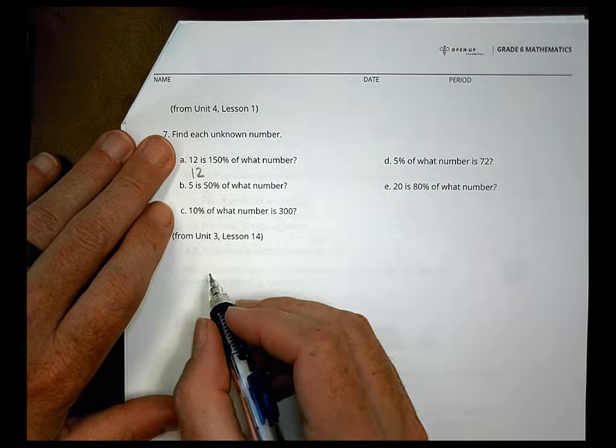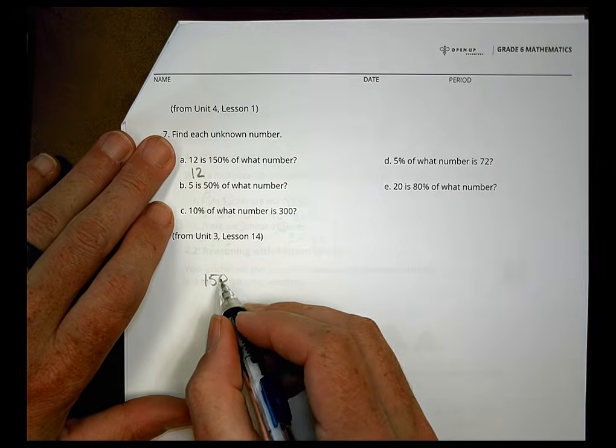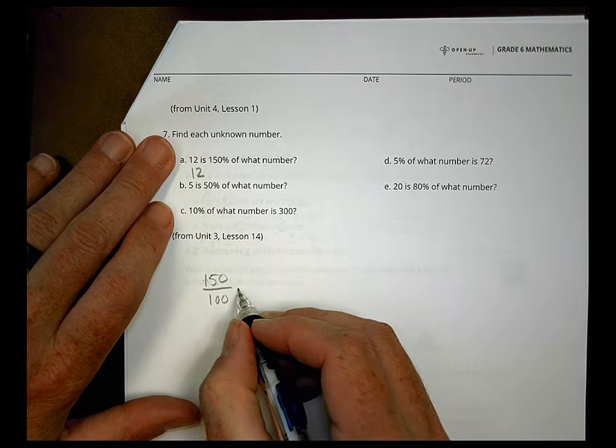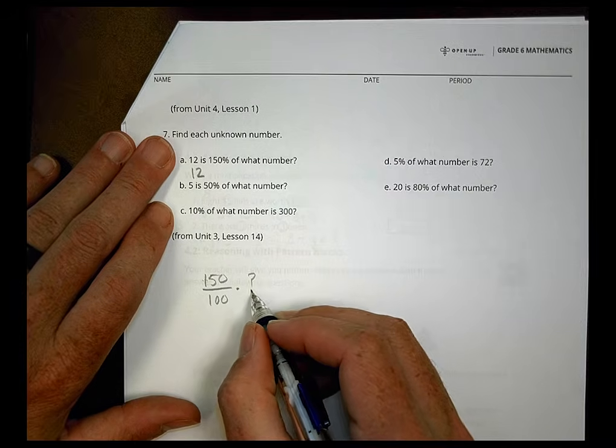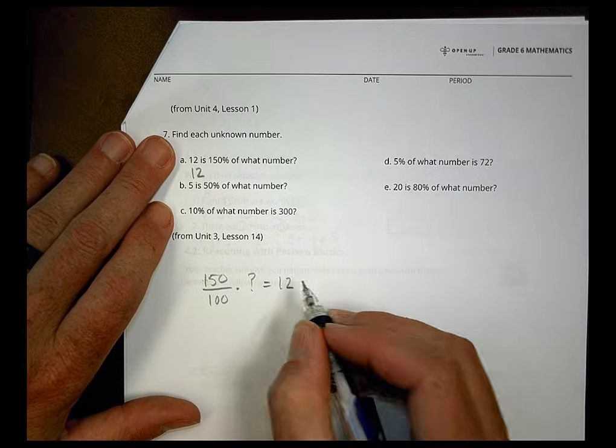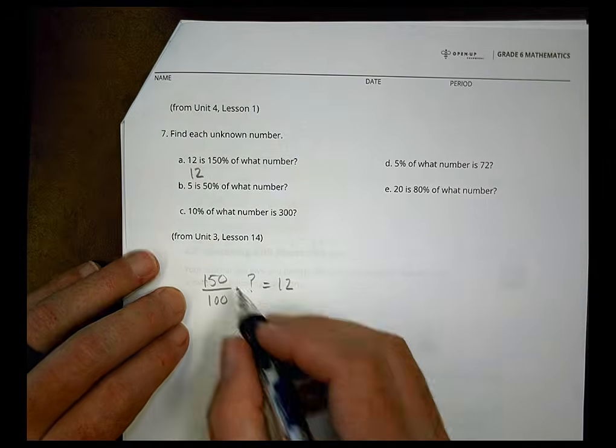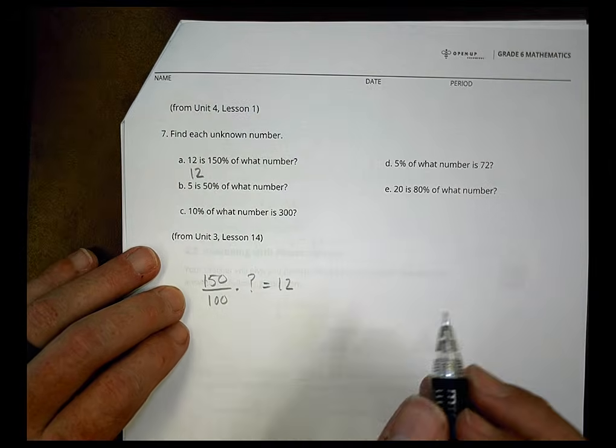That's going to be 150%, which is 150 over 100, times whatever that number is, equal to 12. That's 150% of a number is equal to 12.